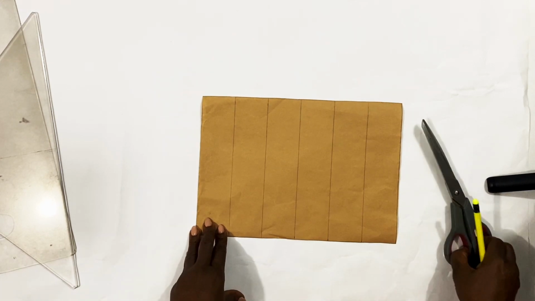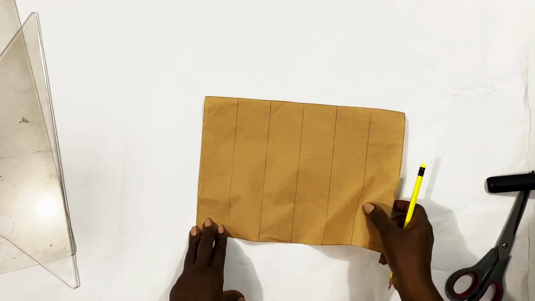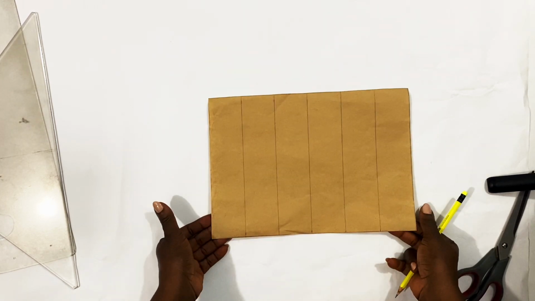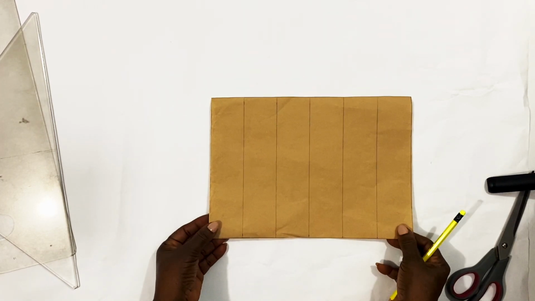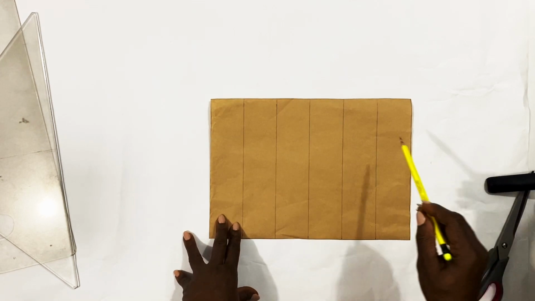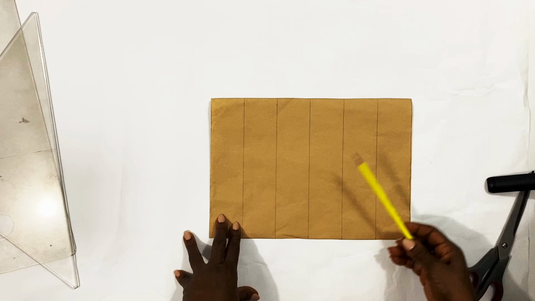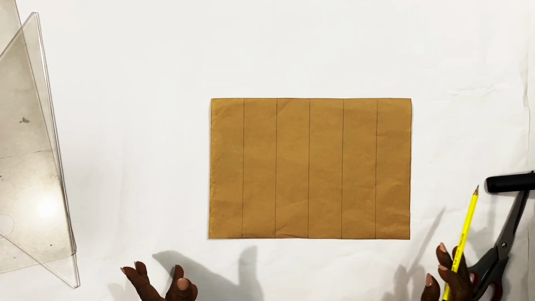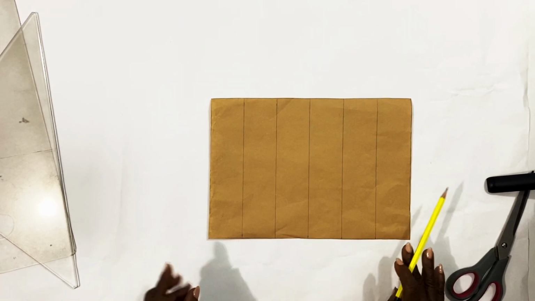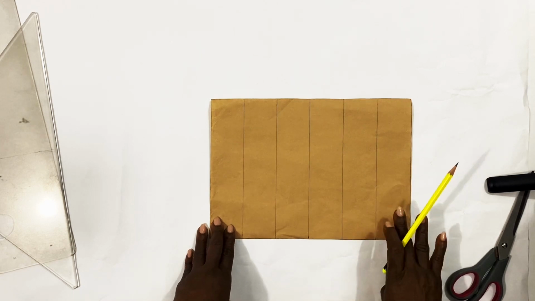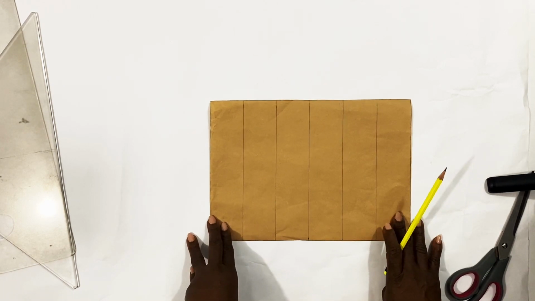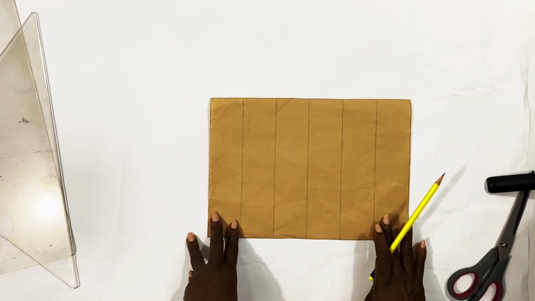So I'm going to use this piece of paper to demonstrate how this works. I'm going to use mostly the top and the bottom part, these two parts, to demonstrate the different types of fullness. The first type that I'm going to work on is the one-sided fullness.